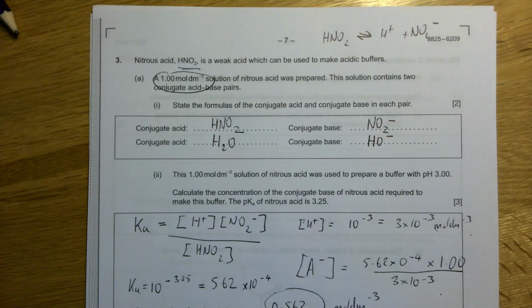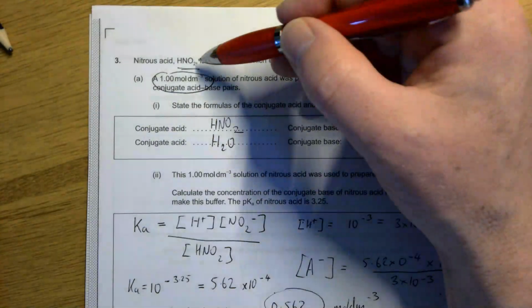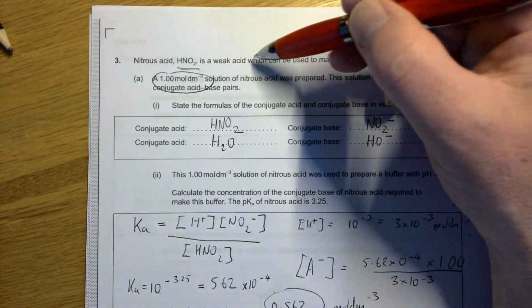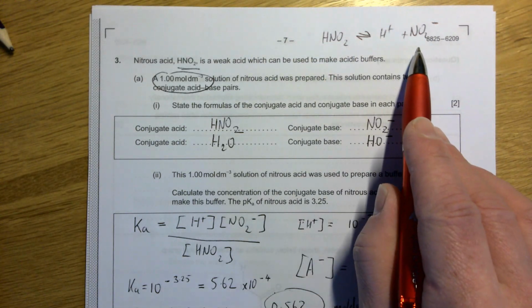I think it's time zone 3, paper 2. It's reviewed later on, but I thought I'd do the whole thing. It's a good question on buffers and weak acids and whatnot. So HNO2 is a weak acid, and therefore it will break down partially to give H plus and NO2 minus.